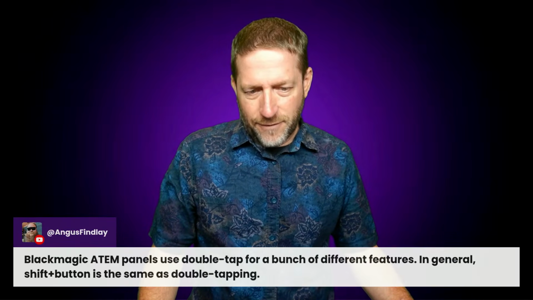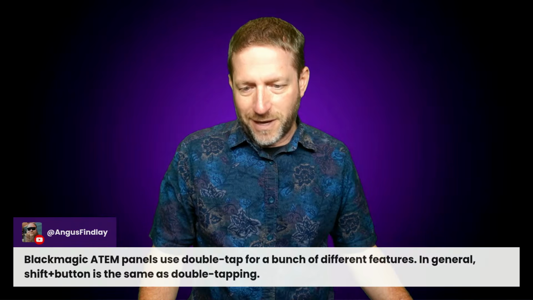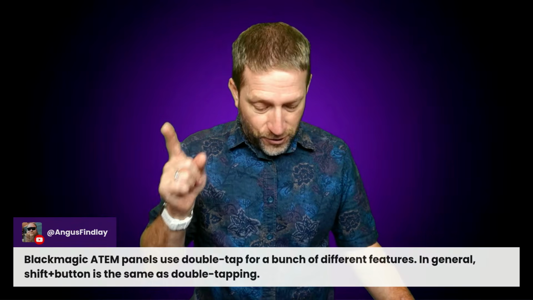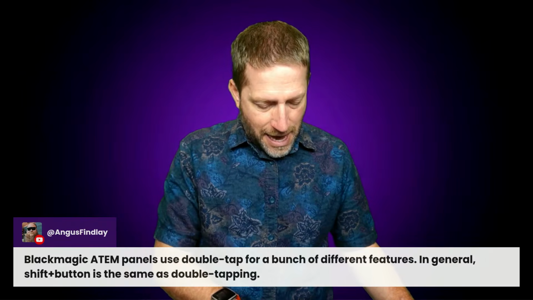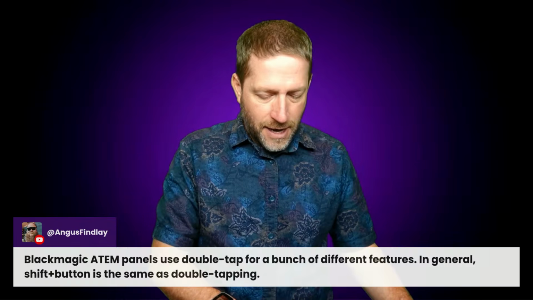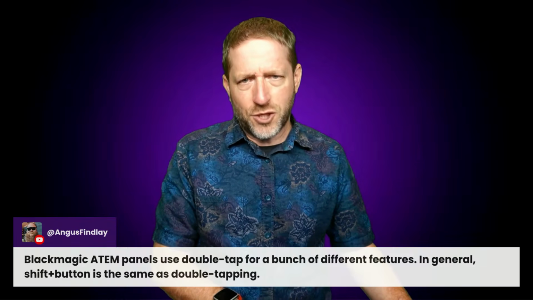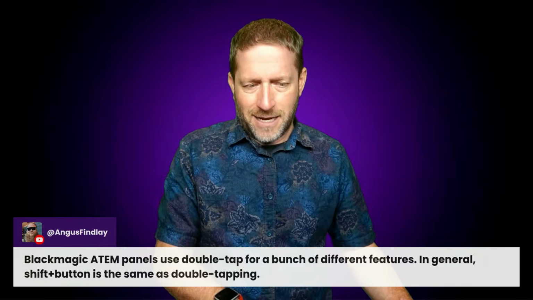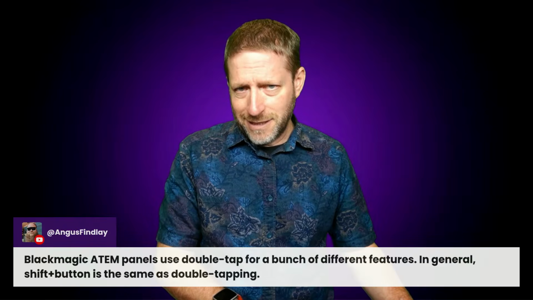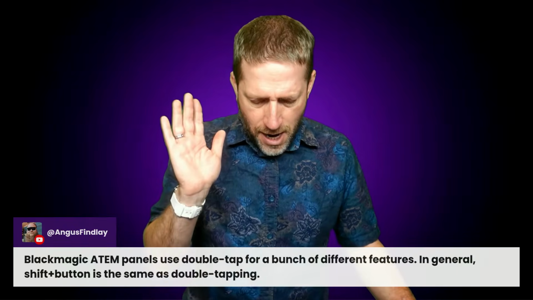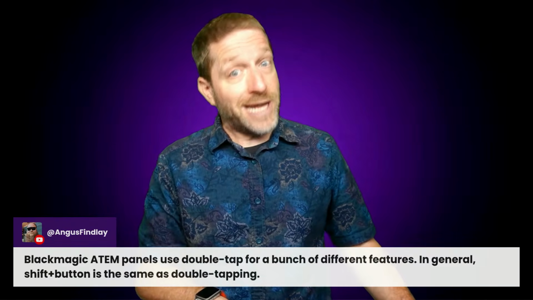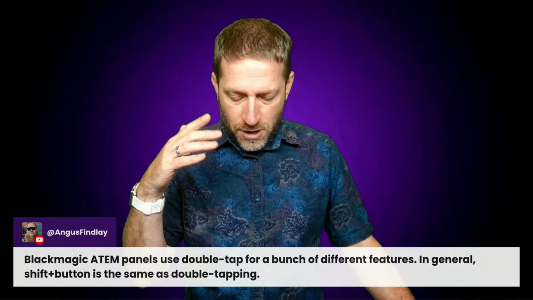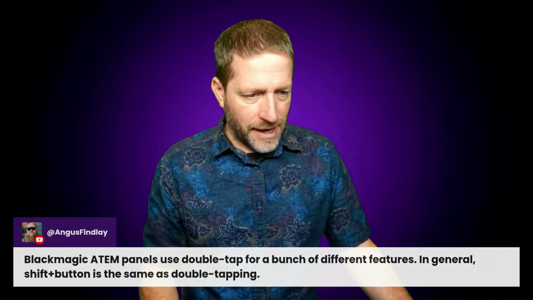Blackmagic ATEM panels use double tap for a bunch of different features. In general, shift plus button is the same as double tapping. Shift would be great, but there's no shift on this switcher. There is another switcher that had a shift. I think the new Omni 12 has a shift button, and I don't know how they're fully implementing it. I haven't tested it or touched it. There's no shift on the existing switchers, but they can update for a double tap. I think that would be the best of all things.